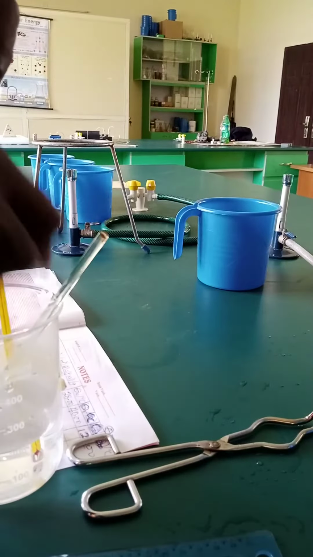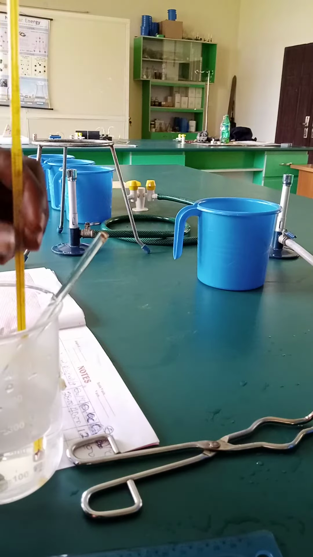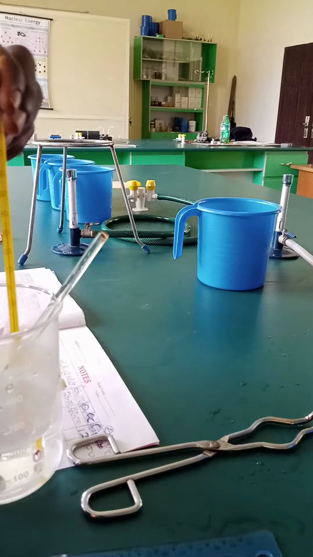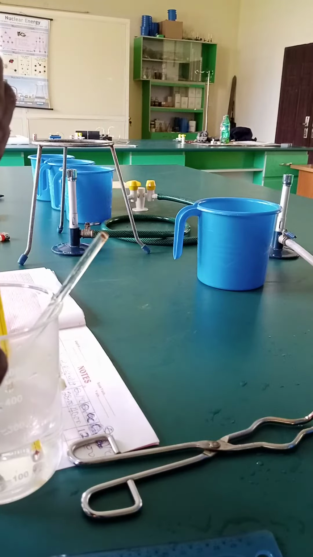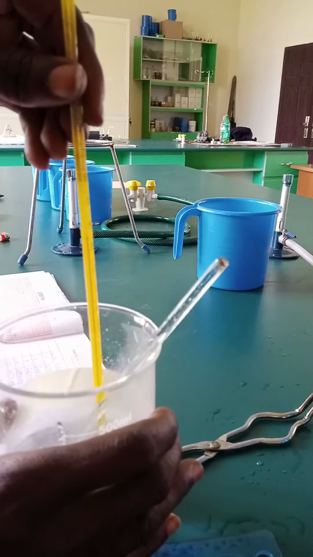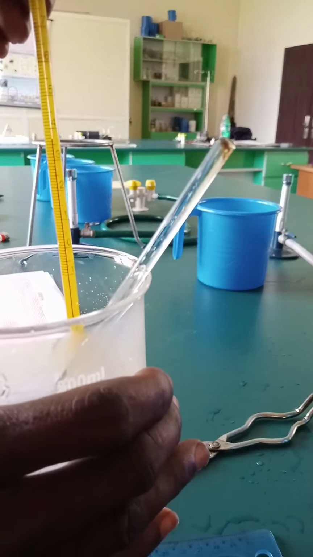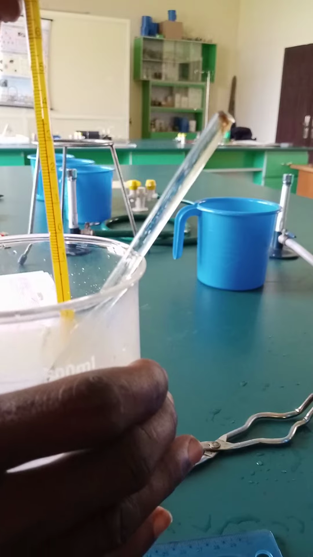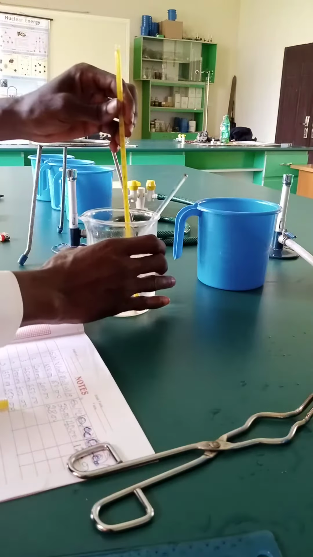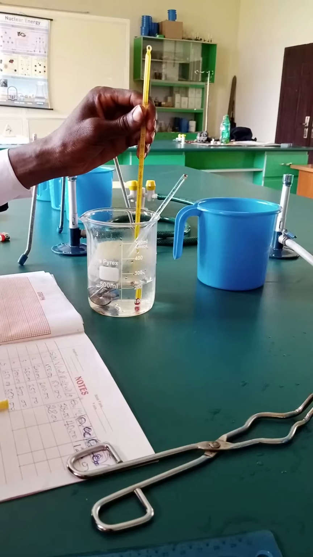So let's quickly record the temperature. The temperature right now, this is 30, 31, 32. 32 degrees Celsius is the temperature we have right now. Look at it there. 32 degrees Celsius.